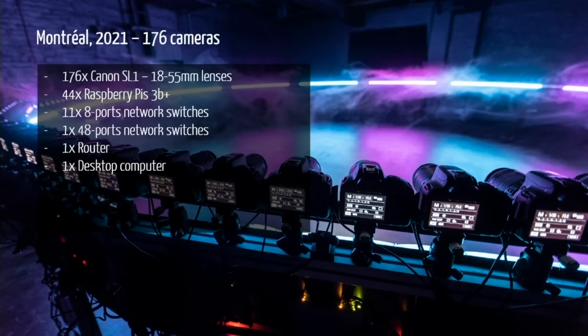So each Pi has 4 cameras connected to it. And the Pis are going to network switches. They're all gigabit network switches. And then to a main router, to a main computer that is crunching the data, calibrating all the files, and making an MP4. So it takes 12 seconds currently to shoot in 1080p, which is quite nice.